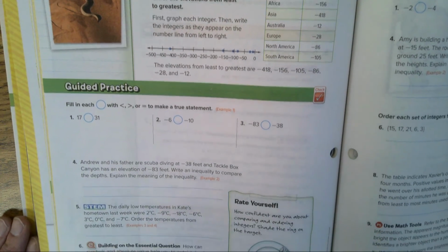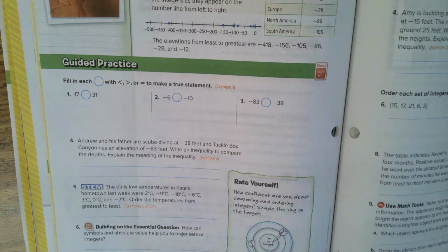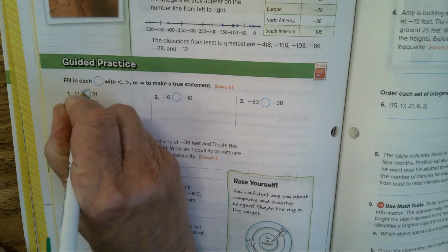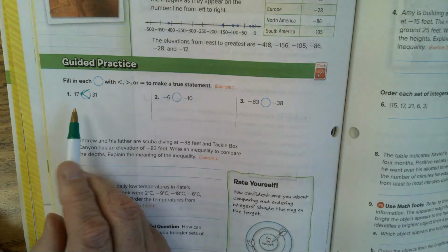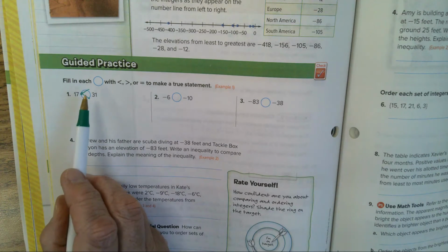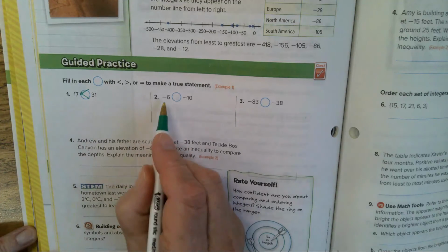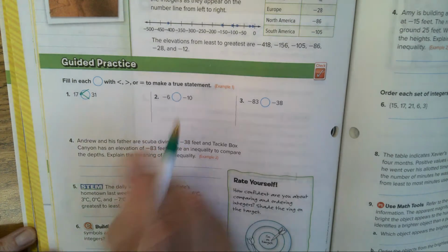All right, let's put our greater than, less than, or equal to signs. They're called inequality signs. I always put a little dot. It looks like a mouse nose, but when I put my little dot, I just double check. Yep, that's the smallest number. Which one of them gets the little dot here?